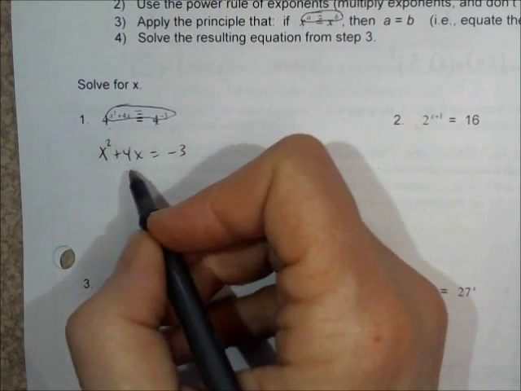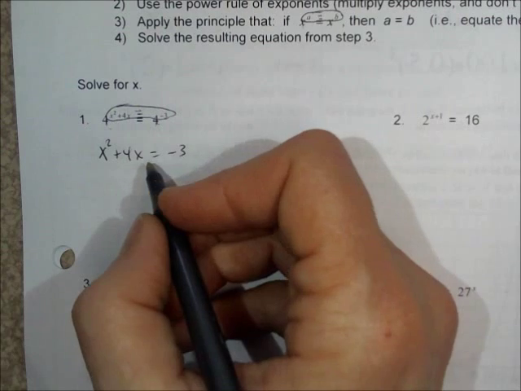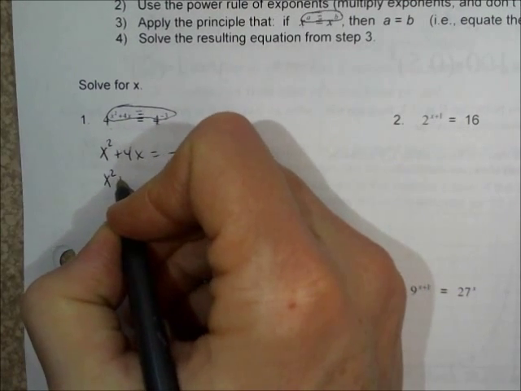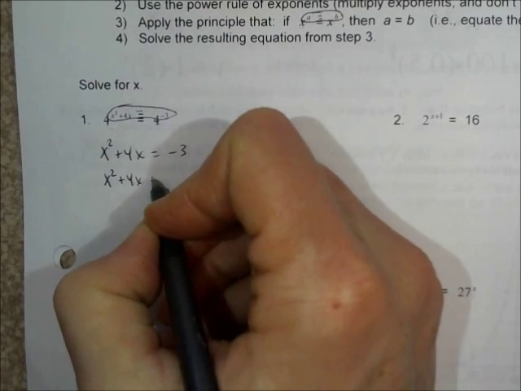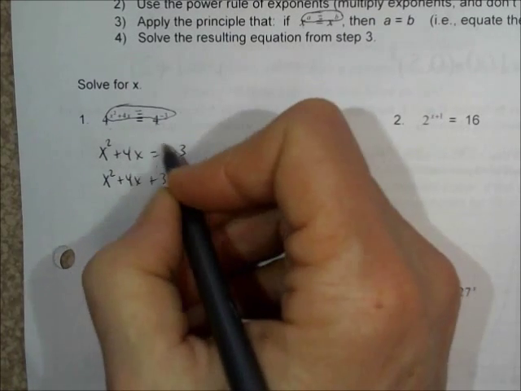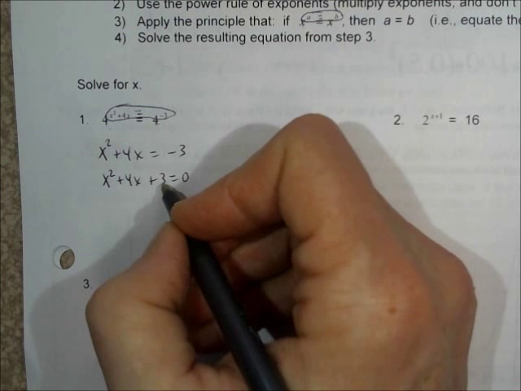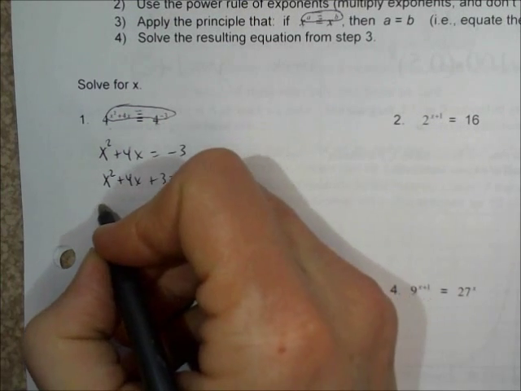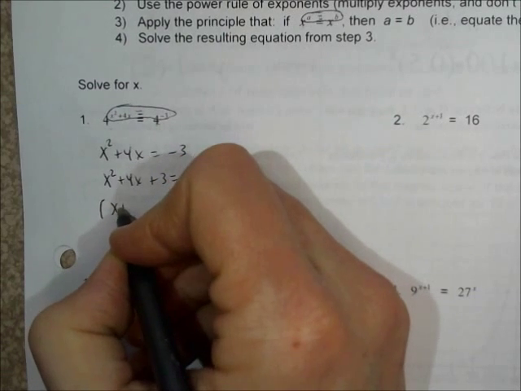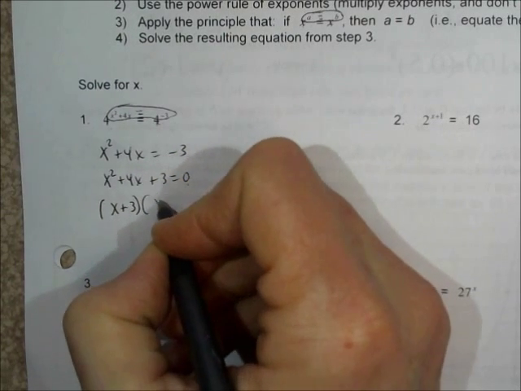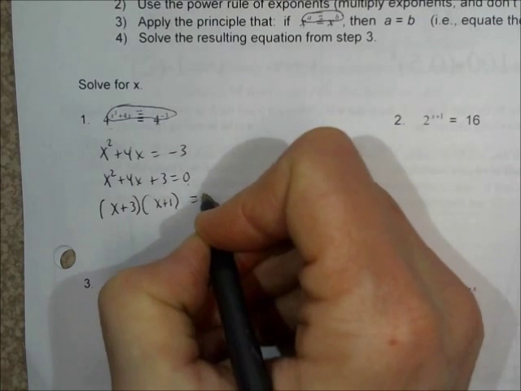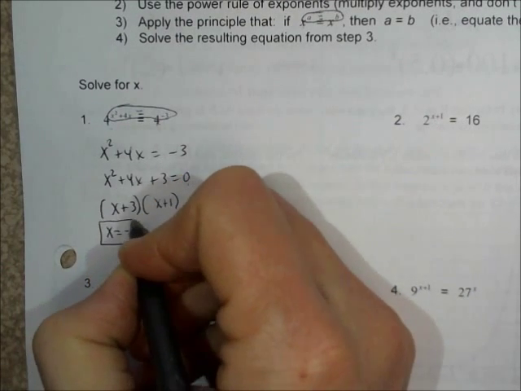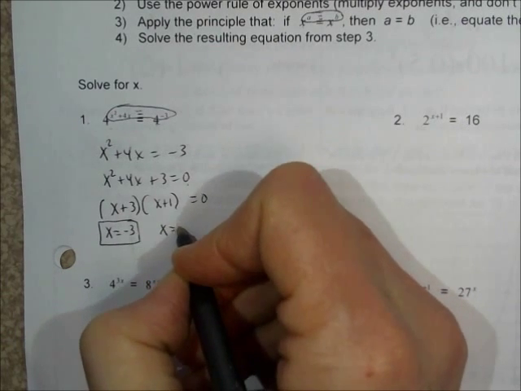This is a quadratic equation. We'll have 2 answers to this. So if you add 3 to both sides, you're going to get x squared plus 4x plus 3 equals 0, because you always set a quadratic equation equal to 0 before you solve it. This is factorable. x plus 3, x plus 1. So this x value is equal to -3, and this x value is equal to -1.